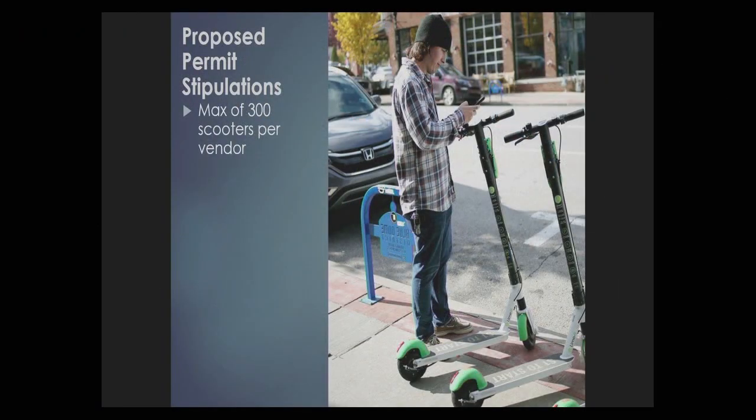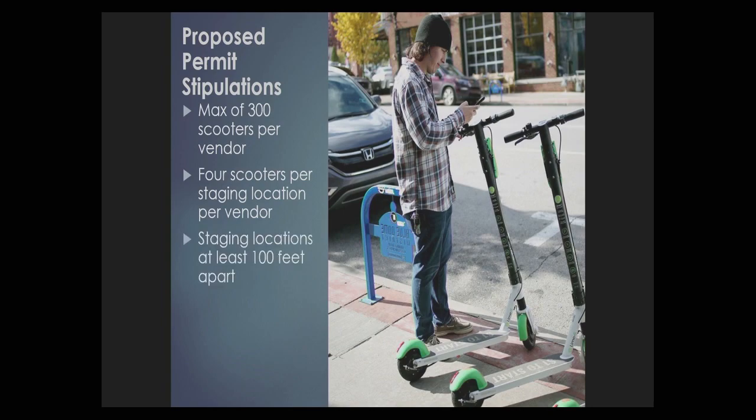So the recommended permit stipulations that we have proposed today are a maximum of 300 scooters per vendor, with the Street Transportation Director having authorization to increase that amount in the best interests of the city. Because we know there are priority locations for staging scooters, such as transit stops and event centers, staff is recommending 4 scooters per staging location per vendor to prevent visual blight and better control the right-of-way. The staging locations should be at least 100 feet apart, and parking of the scooters will only be at specified locations determined by the Street Transportation Department.